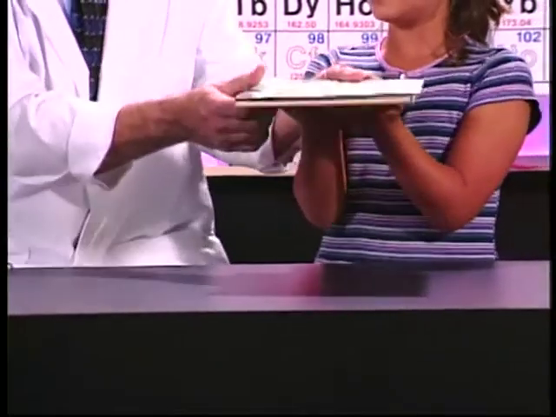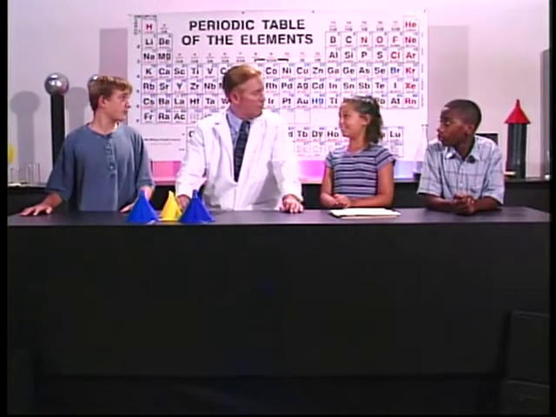Let's place this paper on the book, and you hold this, okay? Now drop them together. Now, why did this happen? Michael? Because the force of gravity pulled the paper down off the book. Okay. Jennifer, what do you think?